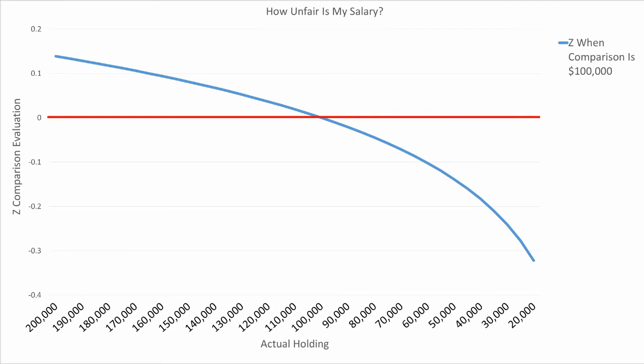Look at what happens when we model a situation where someone's salary is $180,000 a year, but they're comparing their salary to $100,000 a year. We have an absolute value of Z that is greater than 0. It's positive, but it's not that high above 0. In this case, Z is equal to about 0.12. $180,000 is $80,000 more than the comparison holding.